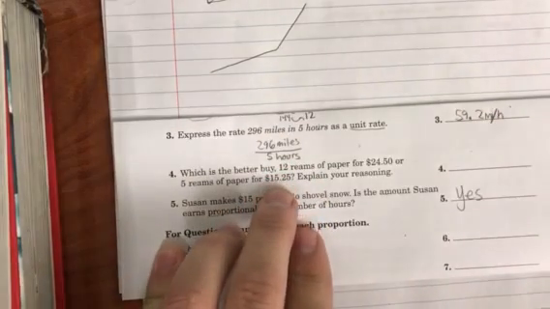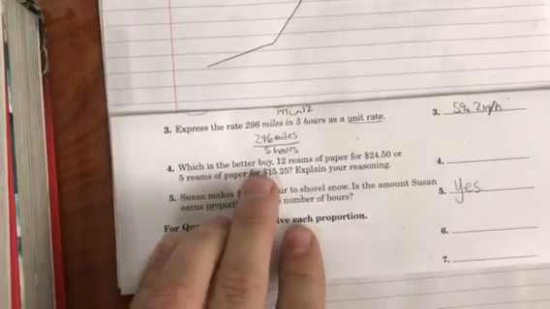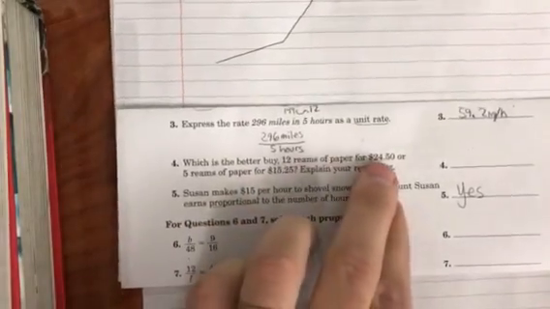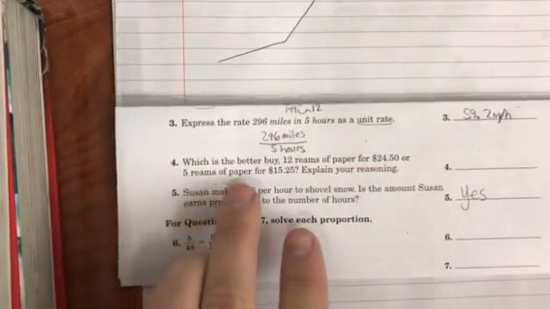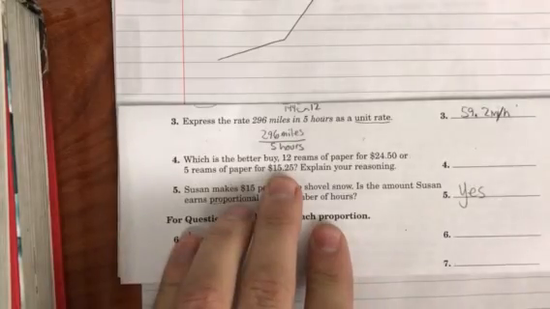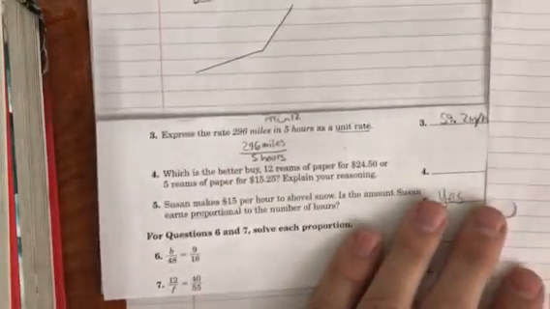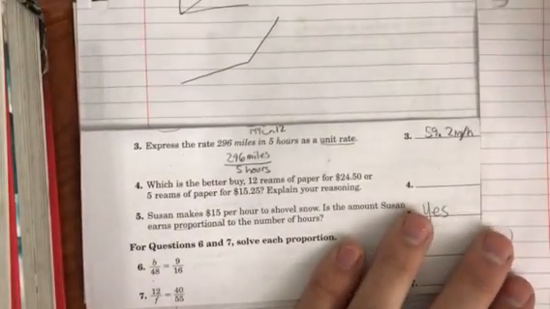For number 4, it asks which is the better buy, 12 reams of paper for $24.50 or 5 reams of paper for $15.25. And for that one, we have to figure out both unit rates.